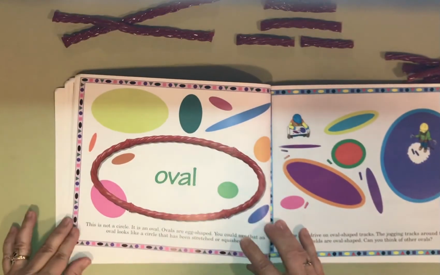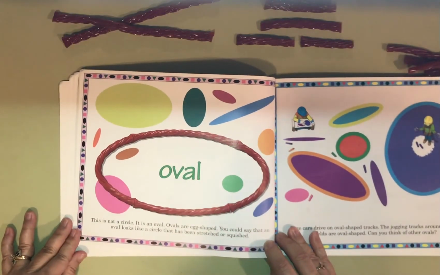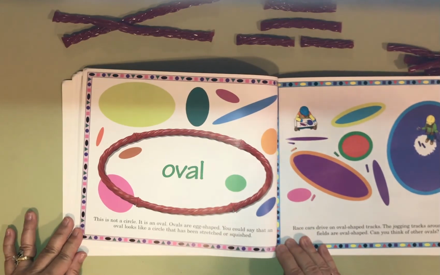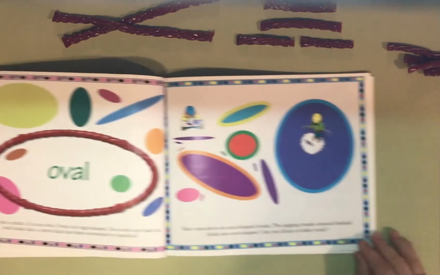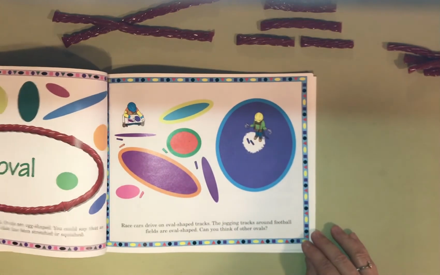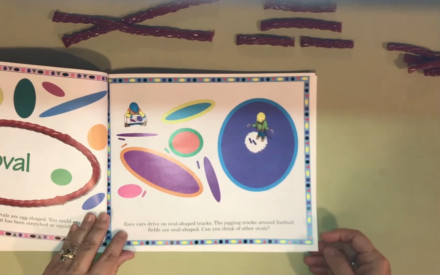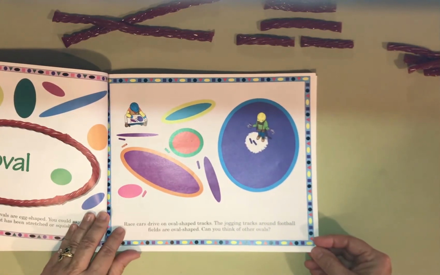Oval. This is not a circle, it's an oval. Ovals are egg-shaped. You could say that an oval looks like a circle that has been stretched or squished. Race cars drive on oval-shaped tracks. The jogging tracks around football fields are oval-shaped. Can you think of other ovals?